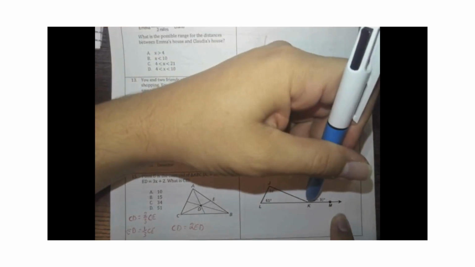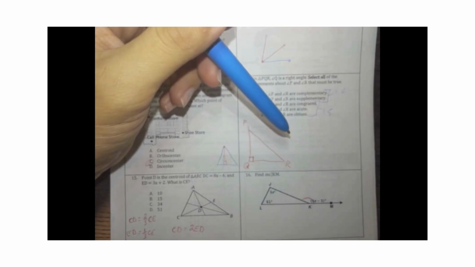So ultimately, what is the measure of this angle outside? Here we want to remember section 5.1, theorem 5.2, example 3. So again, lesson 5.1, theorem 5.2, example 3. Pull that up over here.